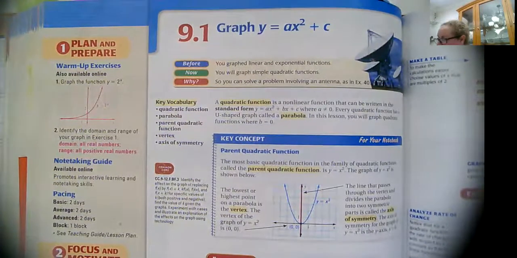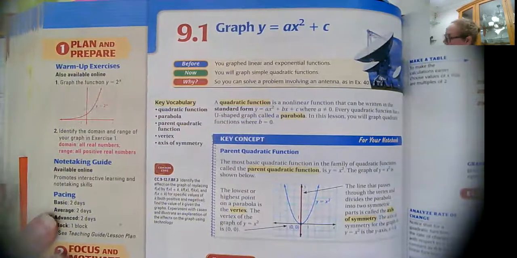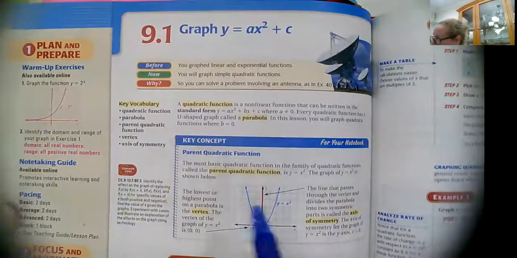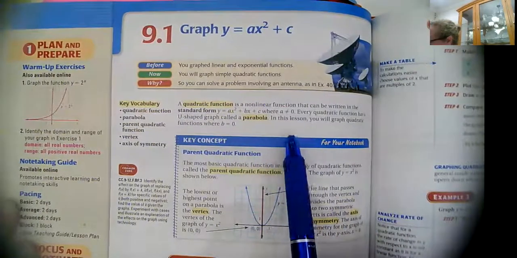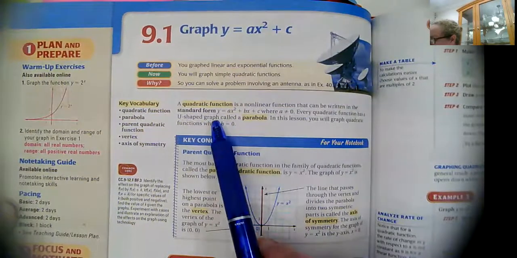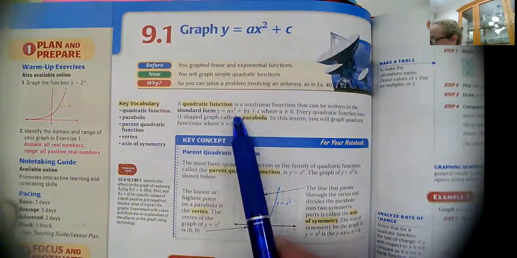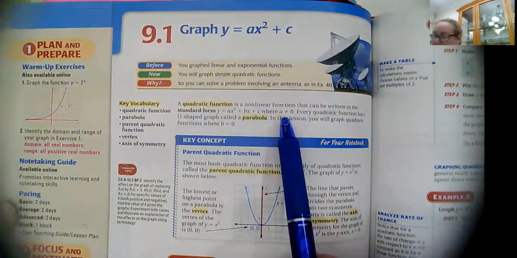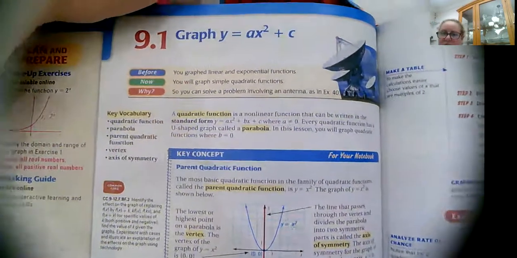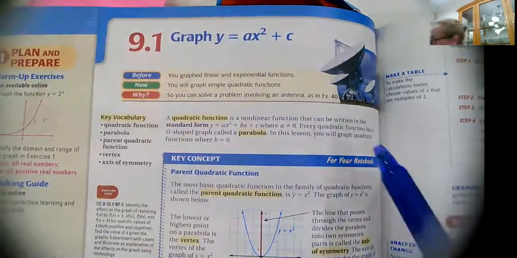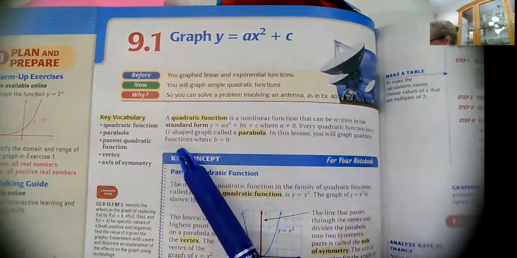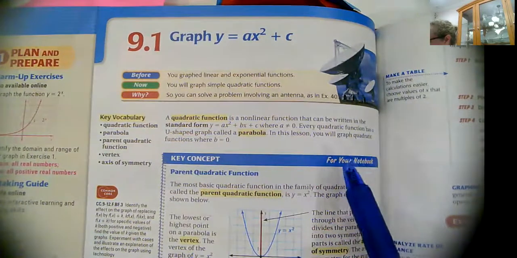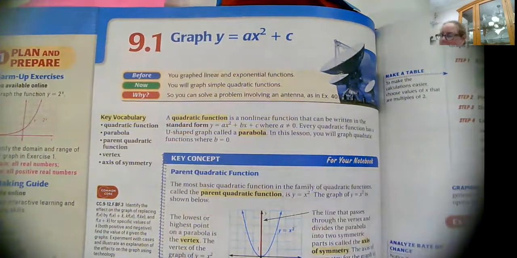So 9.1, now we're getting into graphing parabolas, which are also called quadratics. A quadratic function is a nonlinear function that can be written in the standard form y equals ax squared plus bx plus c, where a cannot equal 0. That is the coefficient in the leading term. Every quadratic function has a U-shaped graph called a parabola. In this lesson, you will graph quadratic functions where b equals 0.